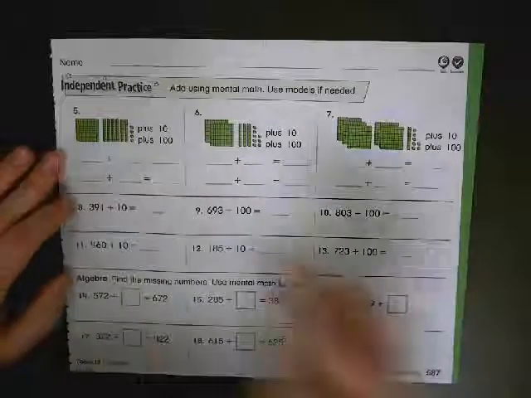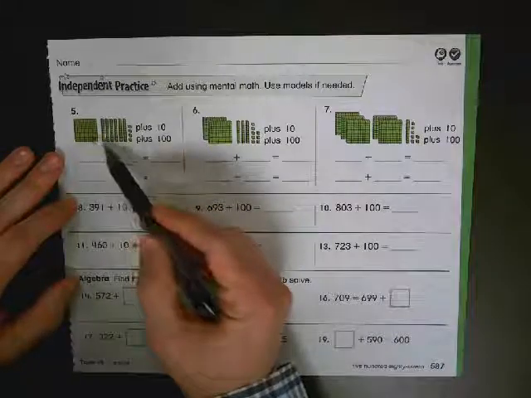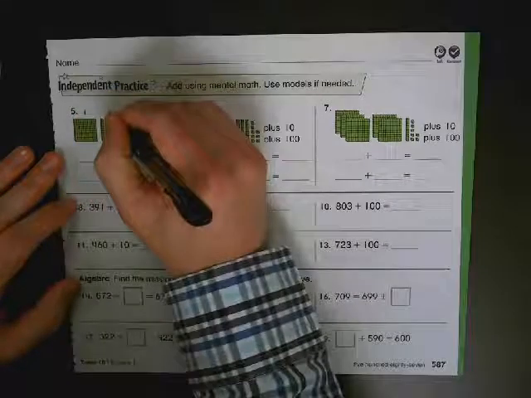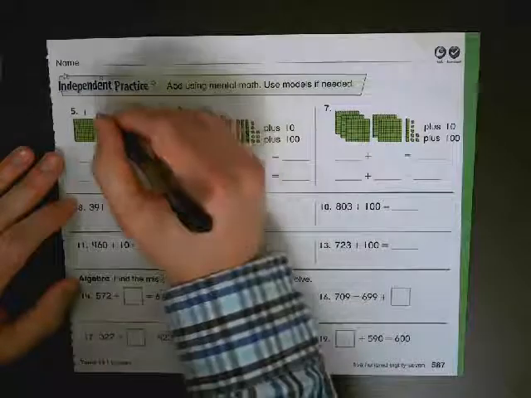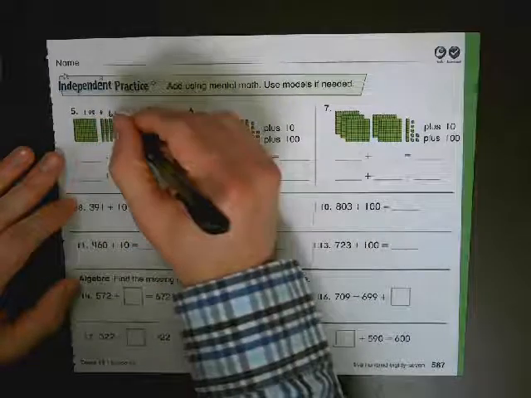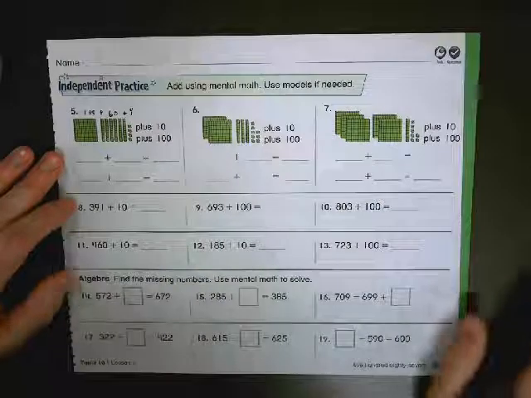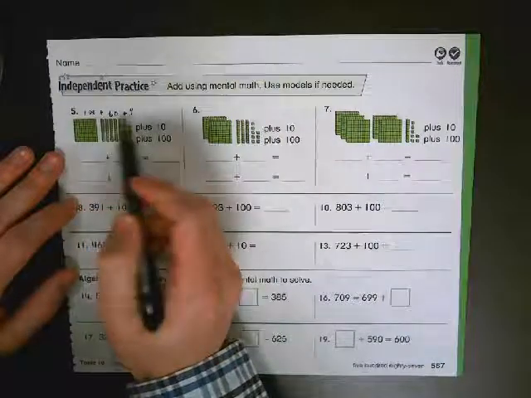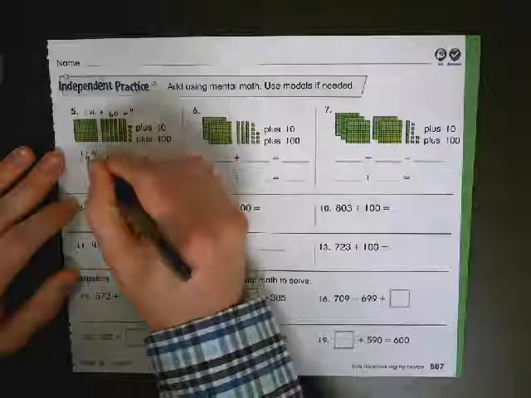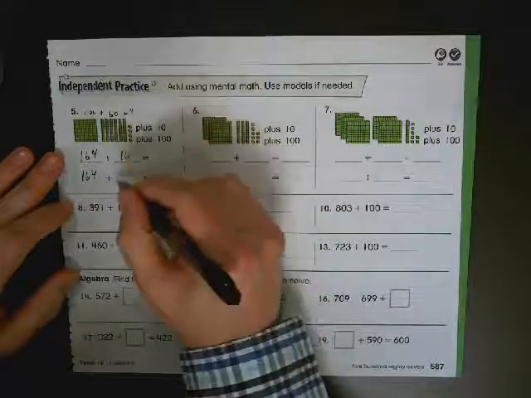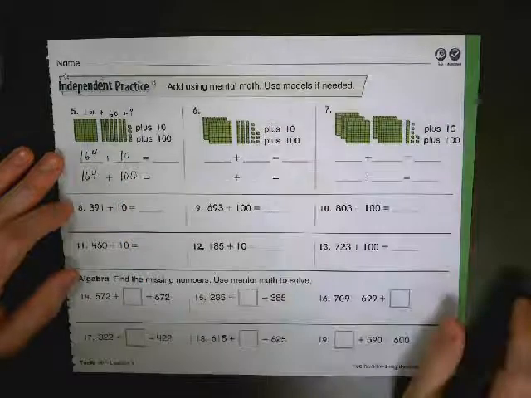Okay. So right here I have 100, 110, 20, 30, 40, 50, 60. So I have 100, 6 tens, which is 60. 100 plus 60 plus 1, 2, 3, 4. Well, I have 100 plus 60 plus 4 is 164. Now it says plus 10, plus 100.